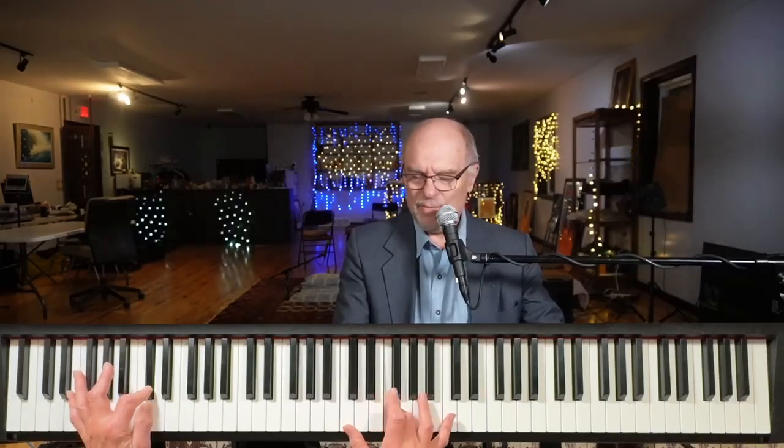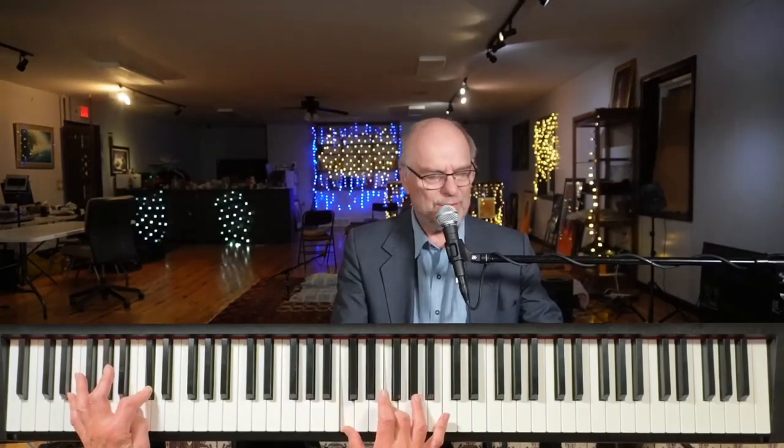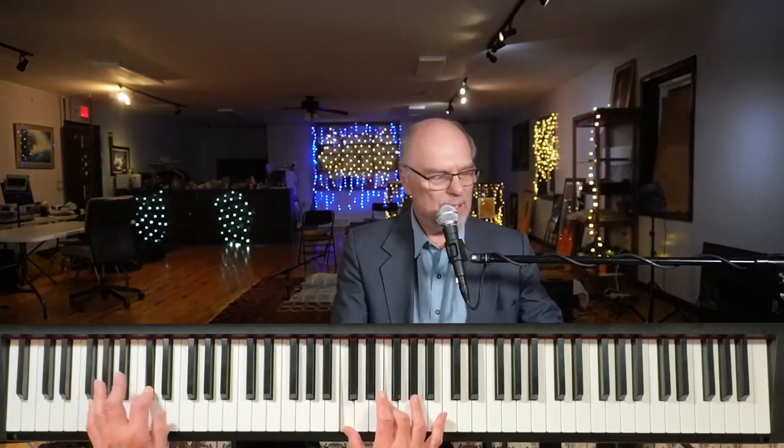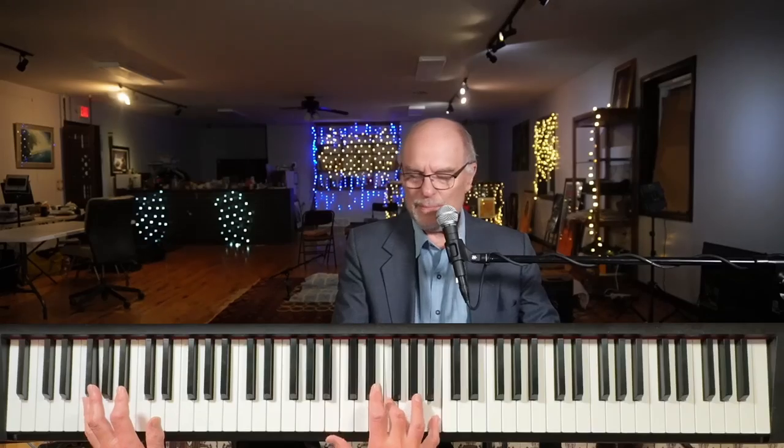Then you go to the A flat major 7th, and then a D flat major 7th, doing the same idea. The 3rd happens to be in the melody a lot in this song. So the 3rd is the F, the major 7th of D flat is C, and then G 7th.